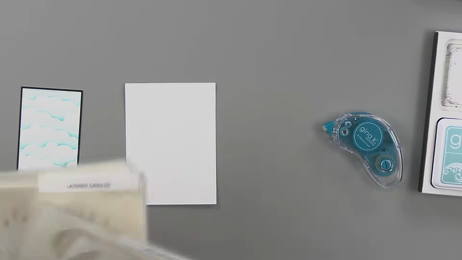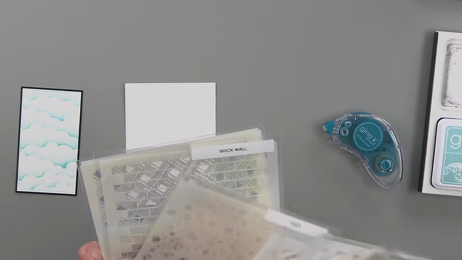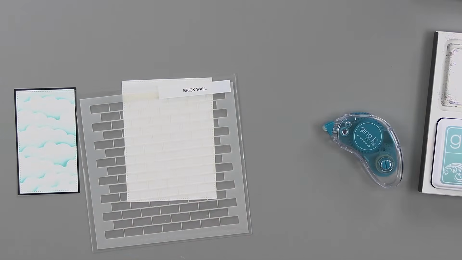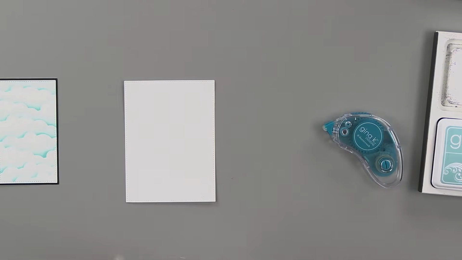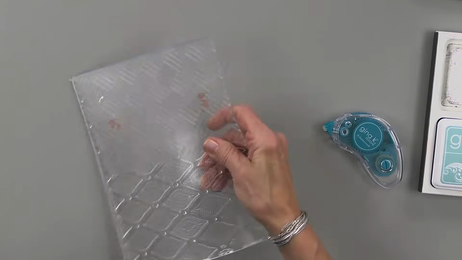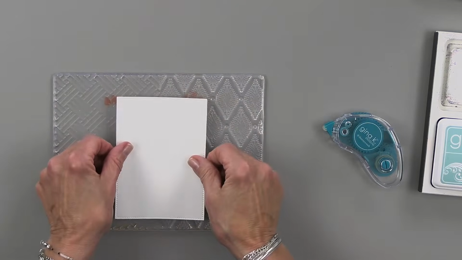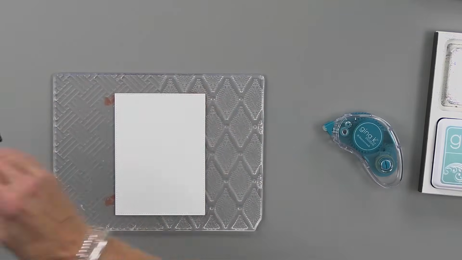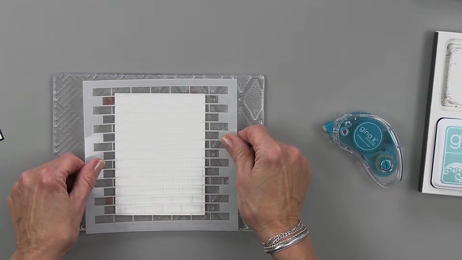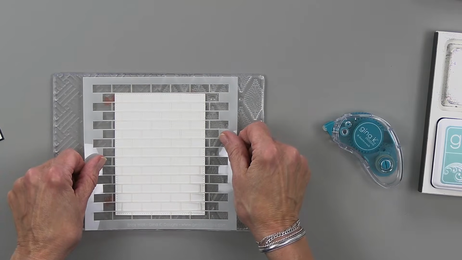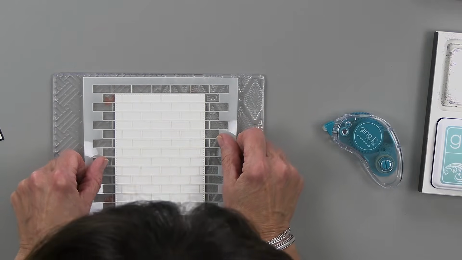Ugh, what do I want to use? Ooh, that brick wall might be kind of cool. It's interesting too because with things like the brick wall stencil, you don't necessarily have to make it in brick wall color. You can just do a little light stenciling to create the look that you're going for without it being real bright red and vibrant.